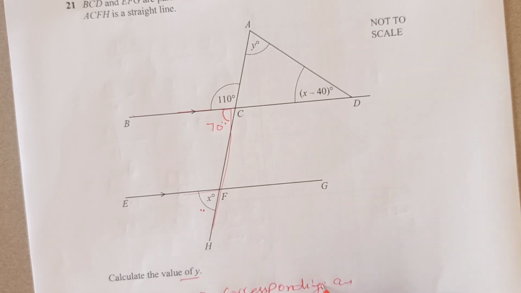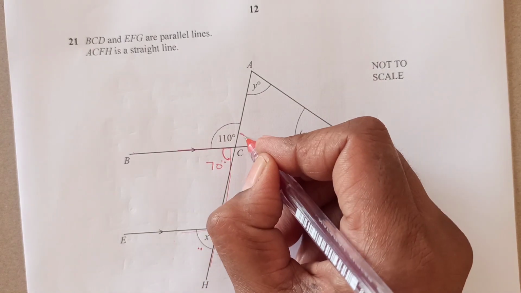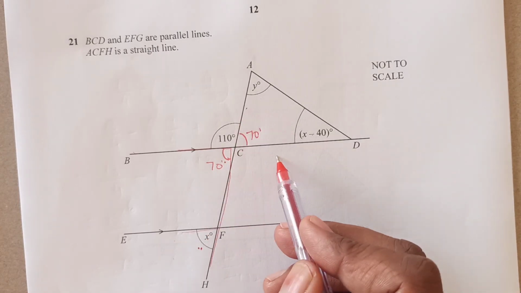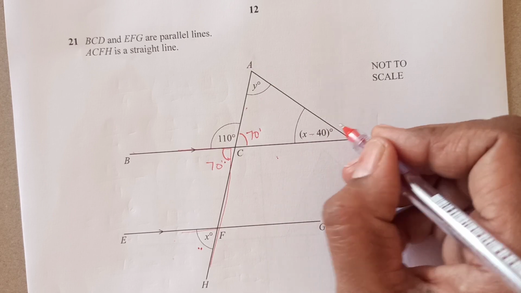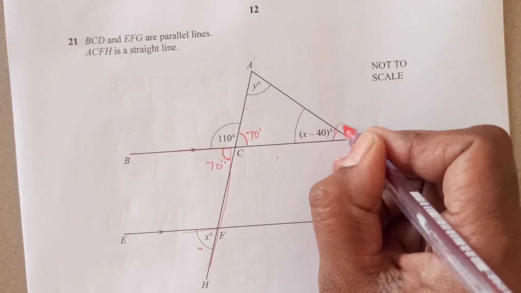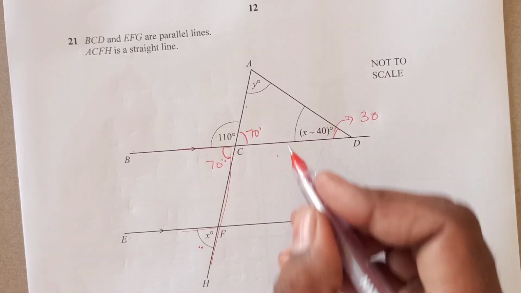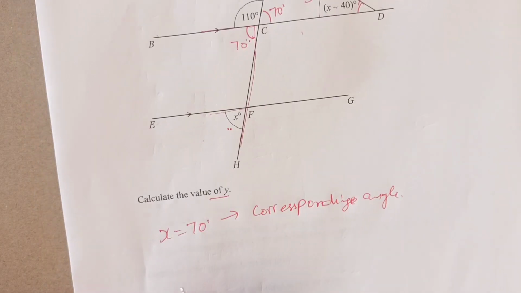Corresponding angle, right? So if this is 70, this internal angle is also going to be 70 because they are vertically opposite. Now this one here, x is 70. So this whole angle is going to become 70 minus 40, that is 30. Now we have this angle as 30, so we can easily find this value.